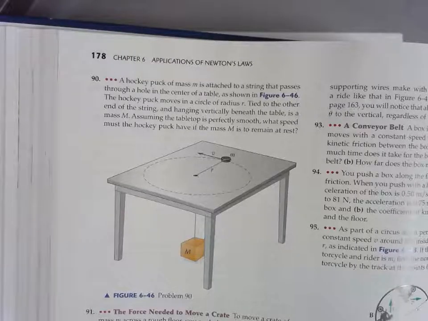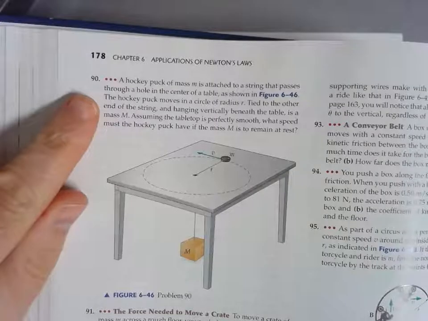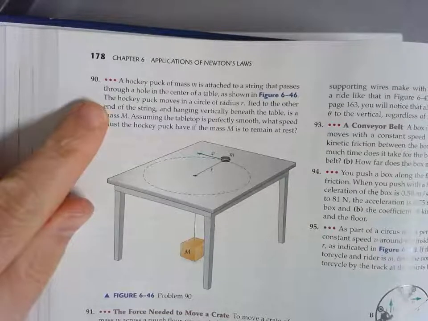So we're going to work an example practice problem that's good practice for the Physics 355 final exam. This is a problem involving force diagrams that combines a couple of different types of problems we've learned how to solve. This is from the Walker textbook, Chapter 6, Problem 90, about a hockey puck.